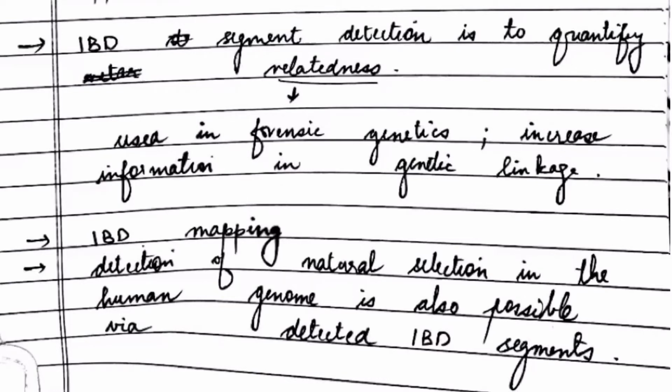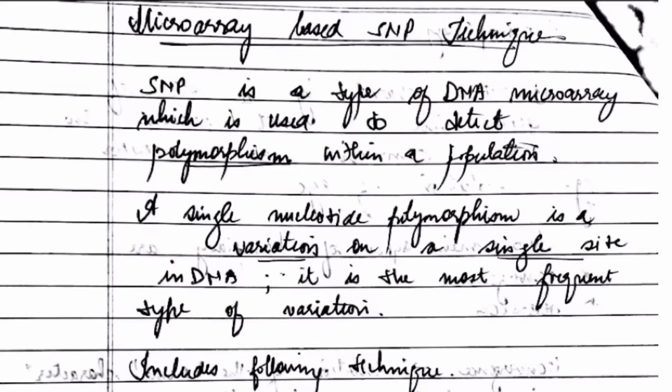So we have learned the difference between identical by state versus identical by descent. This much information is more than sufficient. Next topic is microarray based SNP technique.